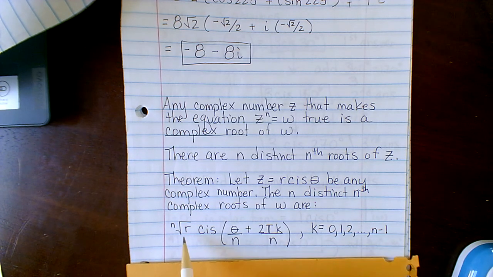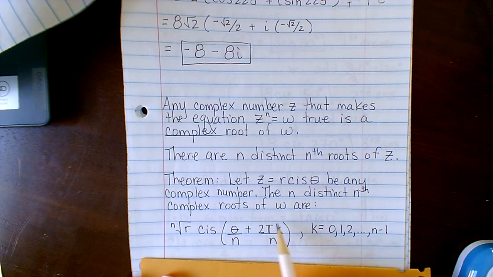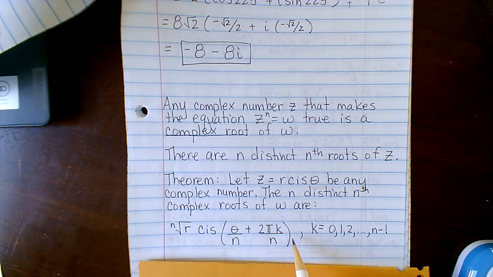Okay? De Moivre's theorem said that if you're going to raise a complex number to the nth power, you raise the r to the nth power, right? And then you multiply the angle by n. All right, here's the inverse. Instead of raising r to the nth power, we take the nth root. Instead of multiplying the angle by n, we divide it by n. This stuff right here, this mess, is how we're going to get the other roots.